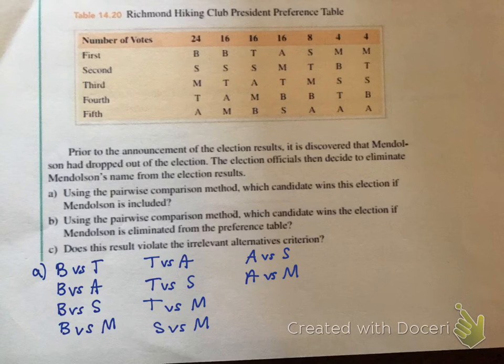All right. So the candidates. B had 40 votes. T had 16. A had 16. S had 8. And M had 8. So just to let you know, I just wrote those on the side. So what I'm going to do is circle the winner of each round, and then we're going to count up who has the most.